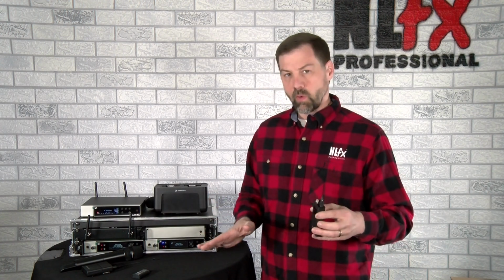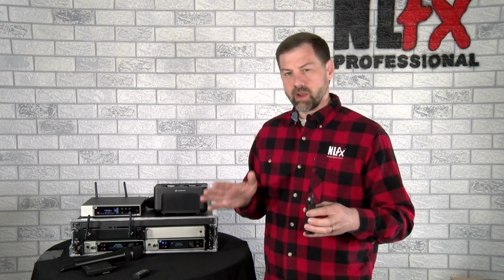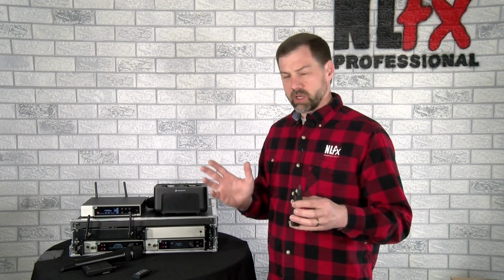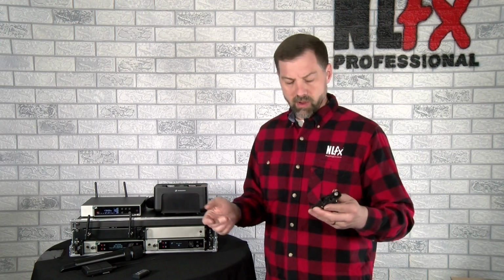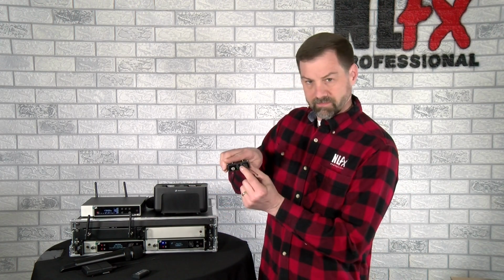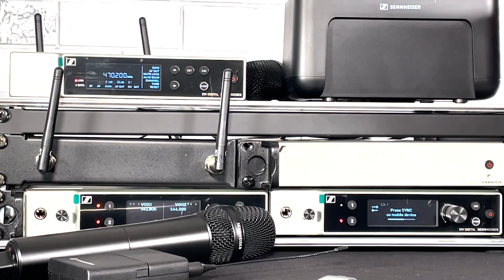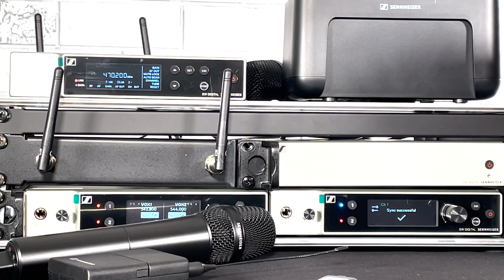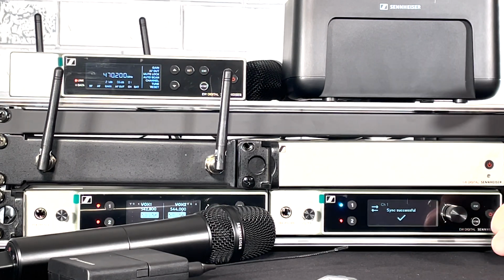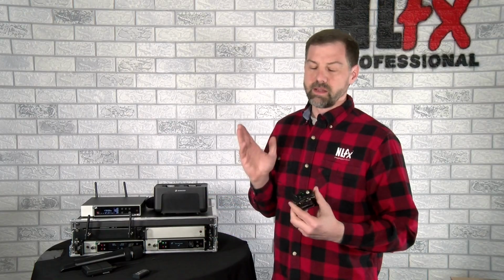This uses Bluetooth Low Energy to do that, and we don't have to have it anywhere near the transmitter and receiver together. So approximately 50 feet away it'll work. I simply press the sync button. And sync successful, instantaneous and easy.